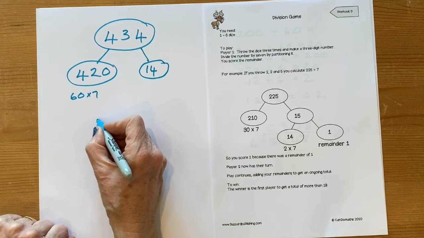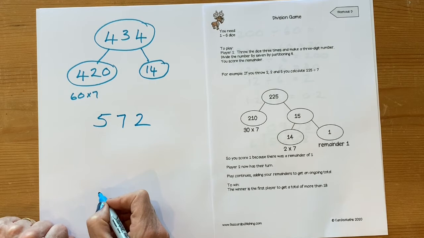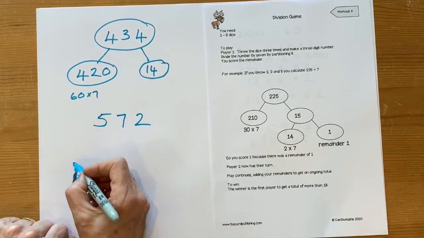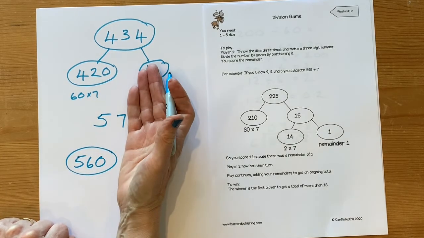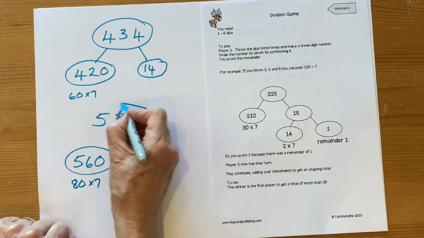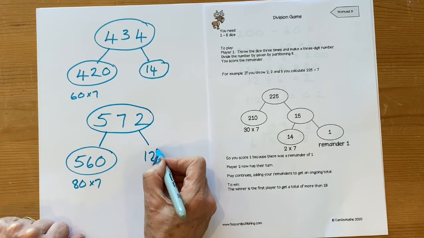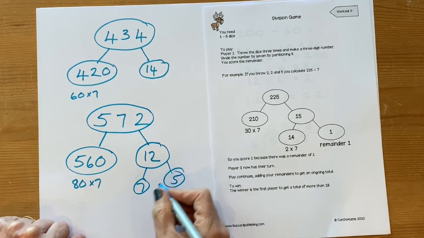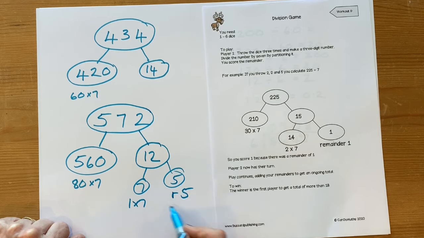So let's say I threw a 5, a 7 and a 2. So thinking about that 10 times bigger idea, so 56, 560. So I'm looking at this there, looking at the 57, yeah? So 56 would be 80 multiplied by 7. So 560, I've got 12 left, yeah? Well, 12 is made up of 7 and 5. So that's one lot of 7, remainder 5. Okay, so in that case, then I would score 5.